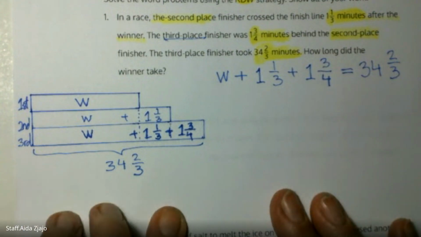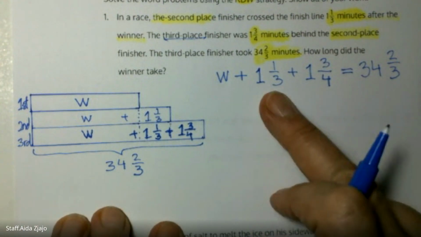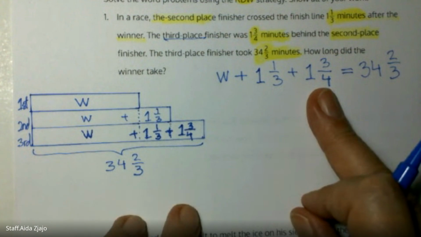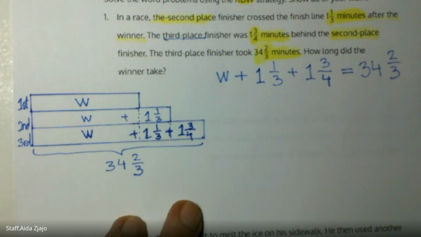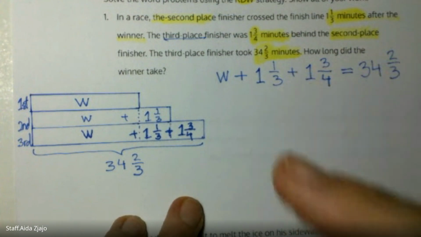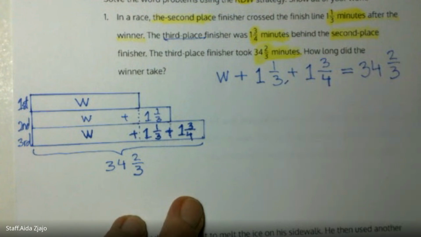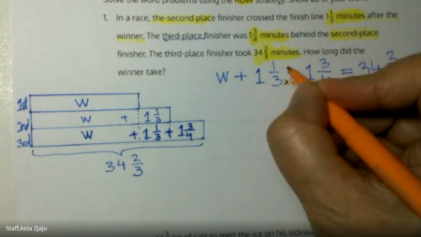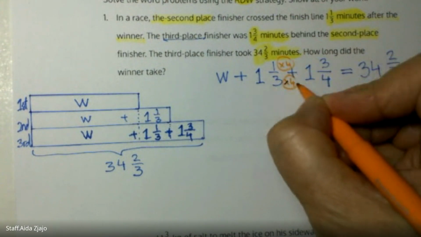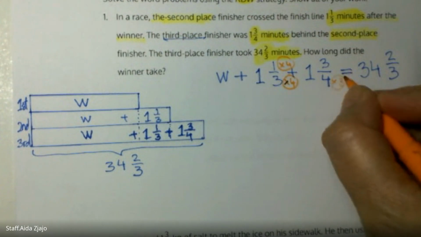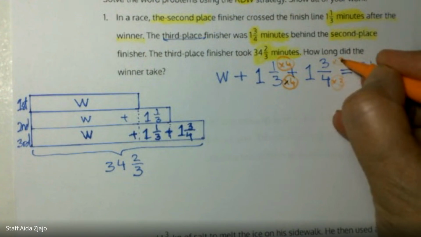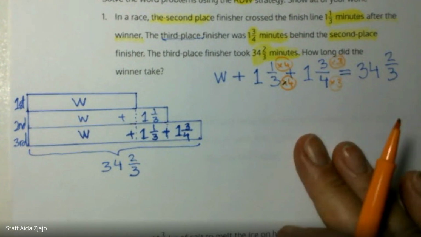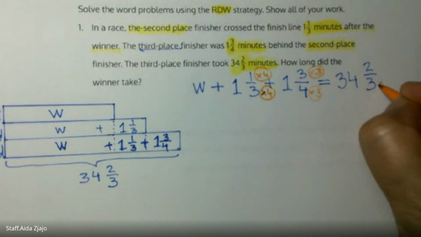Okay, so now we see that we have thirds and fourths, and thirds. So all these we could change into twelfths. The pieces are not the same, so we're going to make them the same. So times 4 will give us a denominator of 12. And then also the 2/3 times 4.